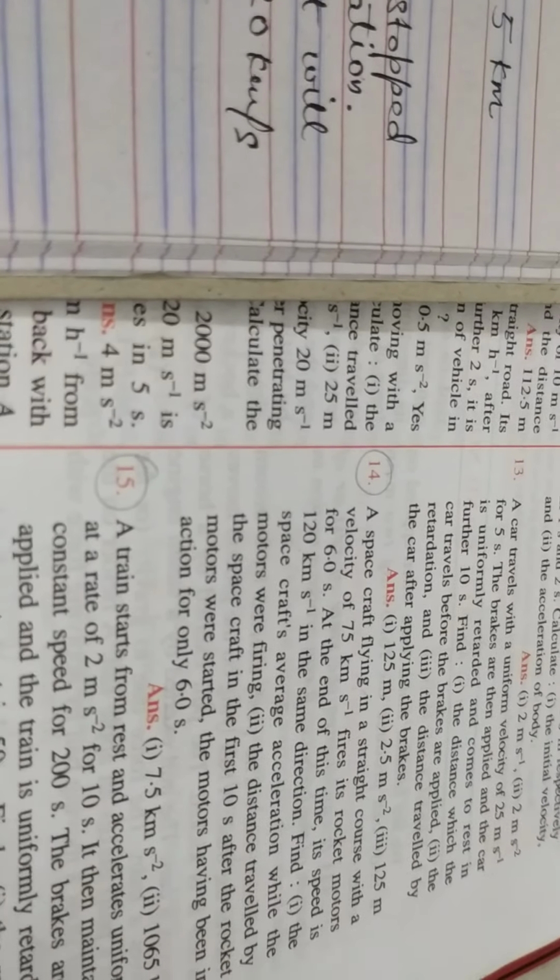So after 50 seconds, its velocity becomes 0. Can you see it here? It is clear now. So v is equal to 0. So for 10 seconds it was having an accelerated motion. Here u was 0. Initially it was starting from rest.